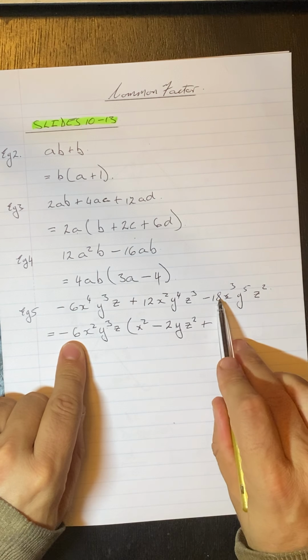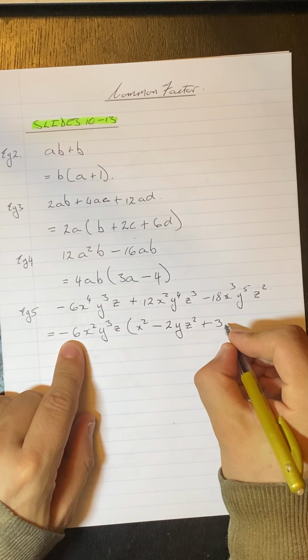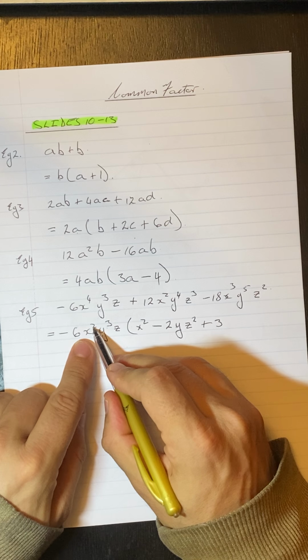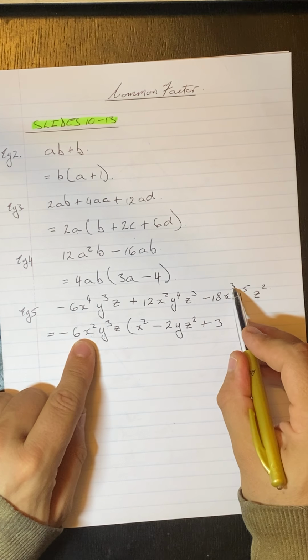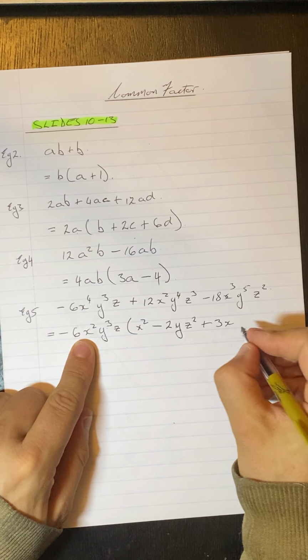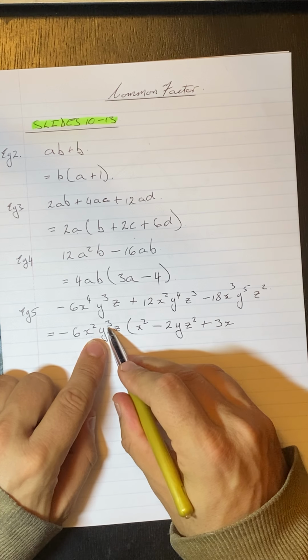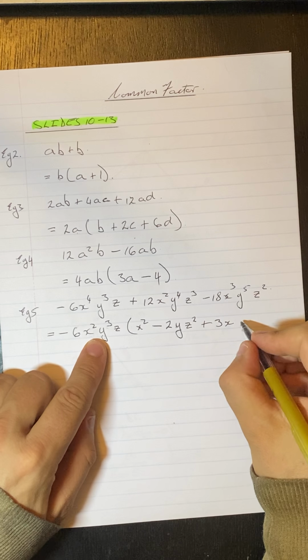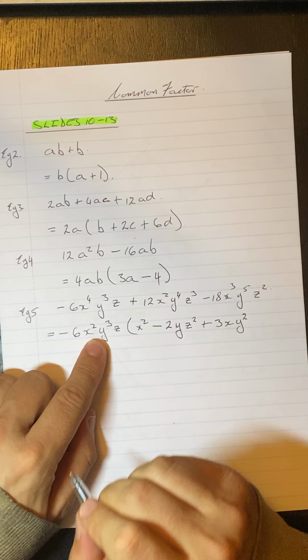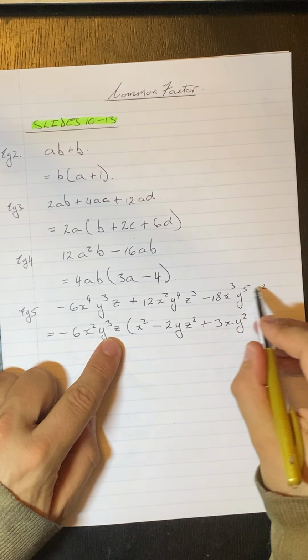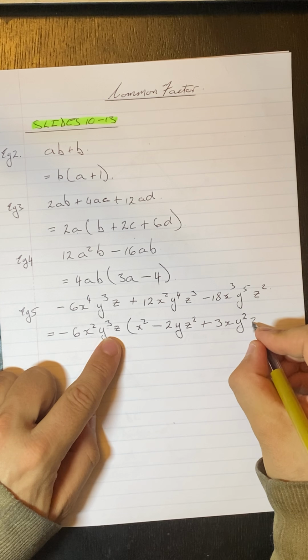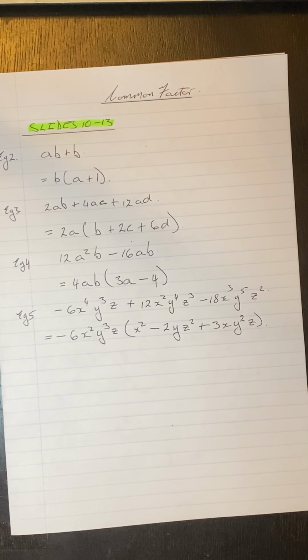6 times what will give you 18? It's 3. I have 2 x's, 3 x's over there, so I need 1 x to make them up. 3 y's, 5 y's, so we need 2 y's there. I have 1 z, 2 z's over there, so we need 1 z there. And we have factorized.